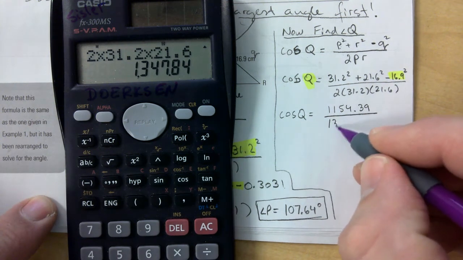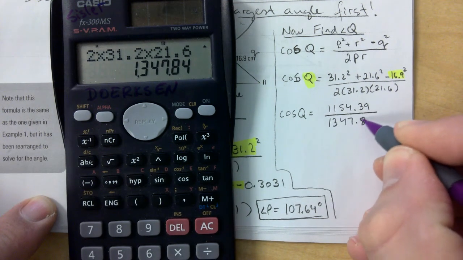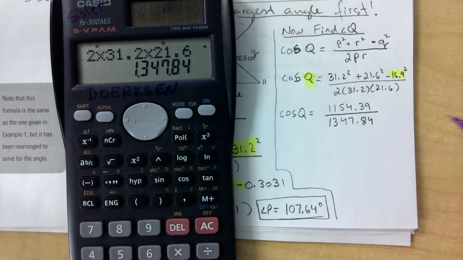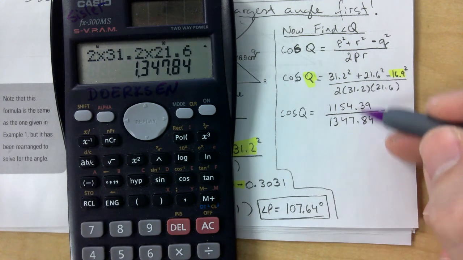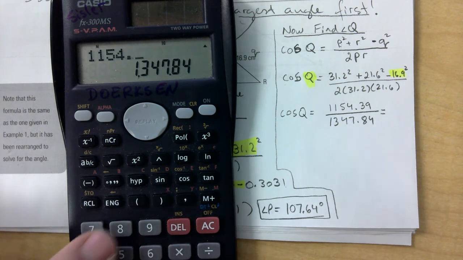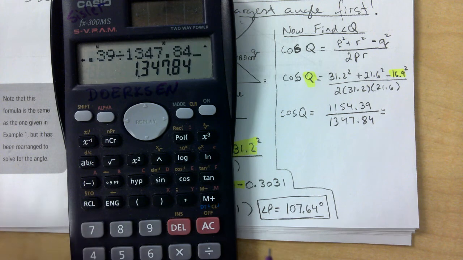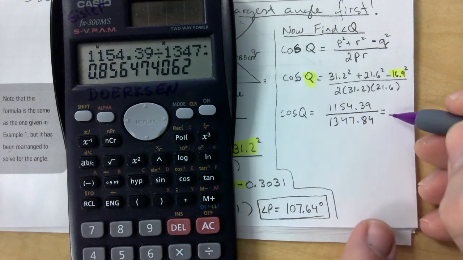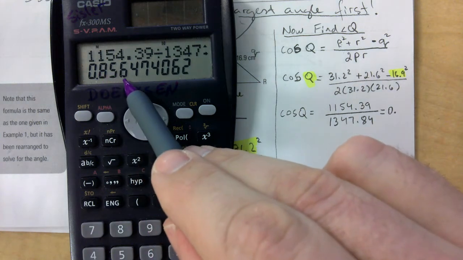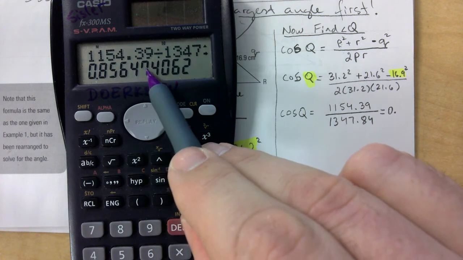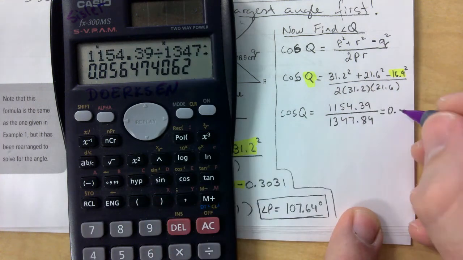That's 1347.84. And here I'm going to run out of runway a little bit, but I'm going to divide them. And I get 0.8565 because that's 7 bumps that to a 5.